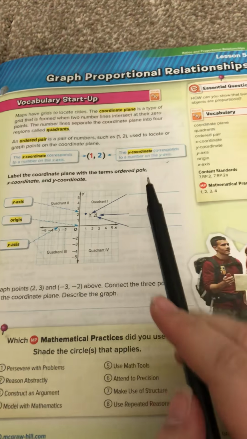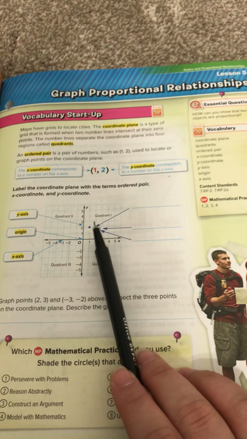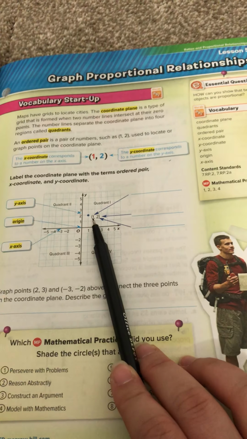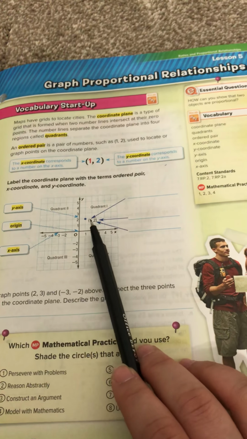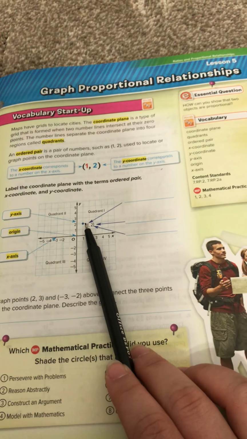Okay. Ordered pairs. So if we look here, this is point 1, 2. That's our x value, then our y value. The x always goes first. It tells us how far over to go, then how far up.